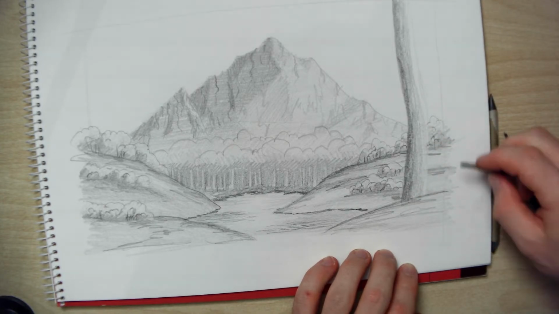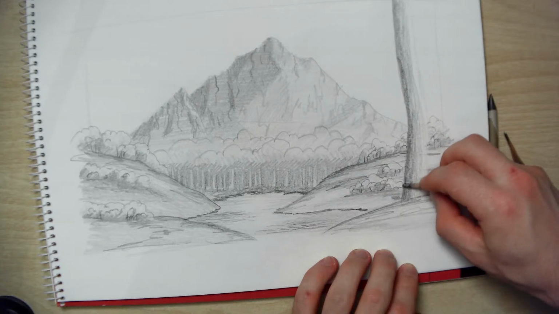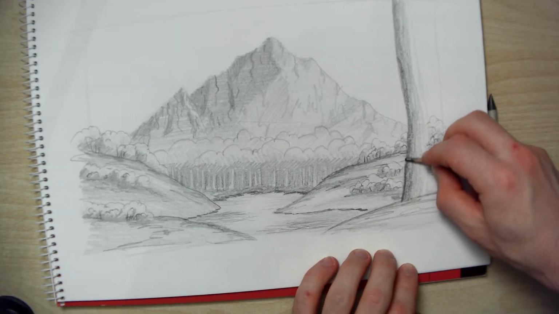Let's go in there with the 7B pencil to make it really dark.